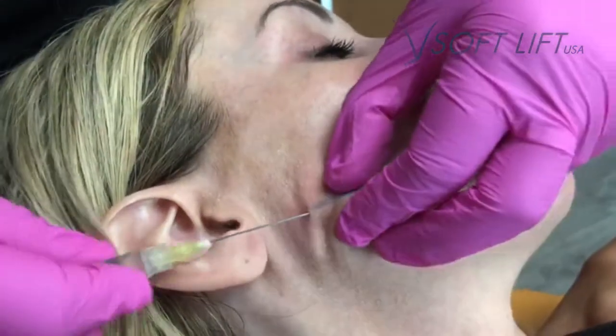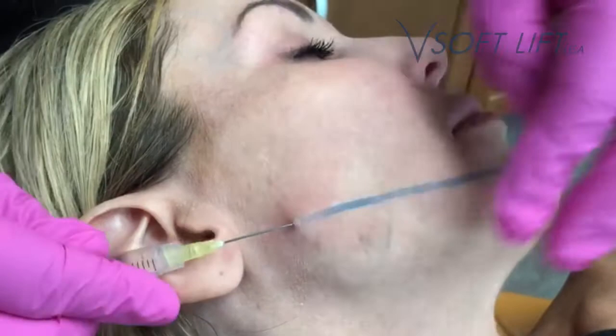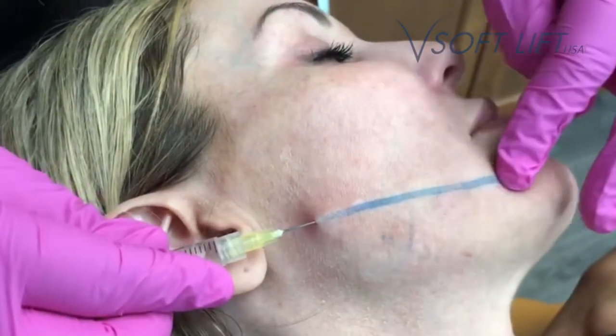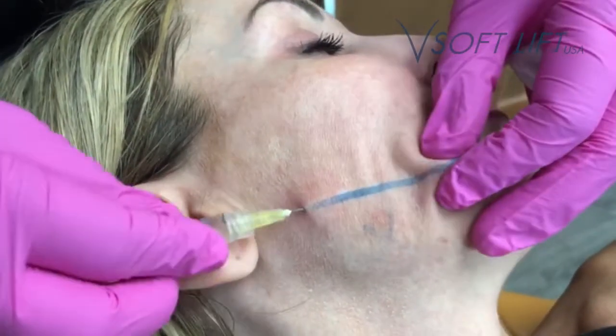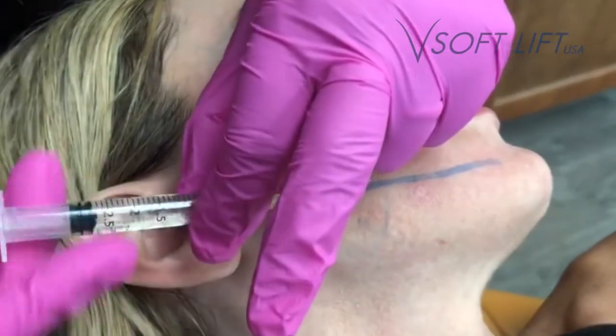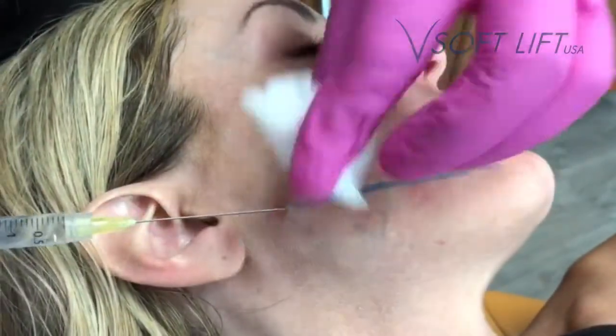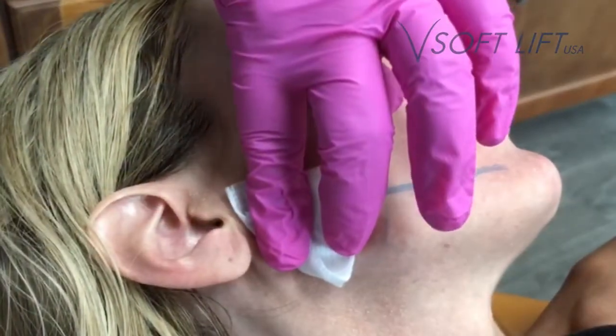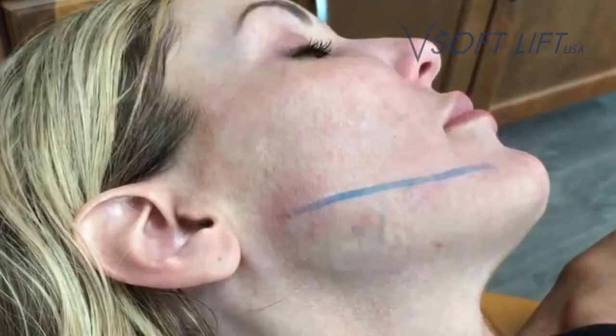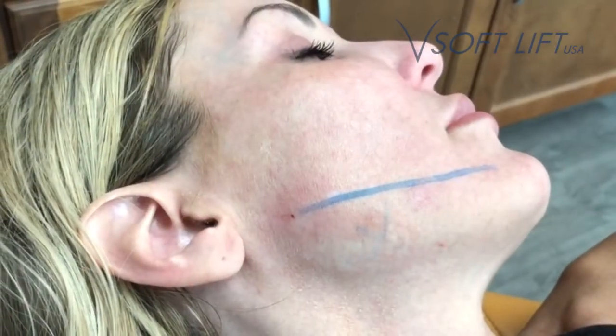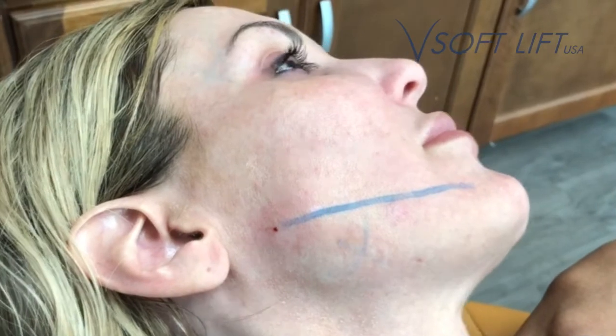As you can see here, we used a lidocaine injection to numb our entry point. And now we are taking lidocaine with a cannula, creating the tunnel in which our thread is going to go and numbing that space. Now we use this technique at the AAFE for a couple of different reasons.